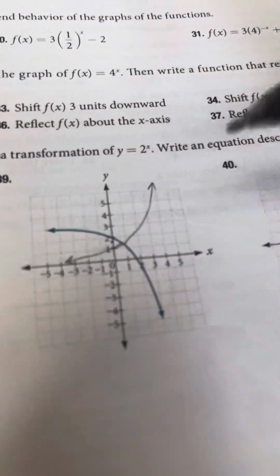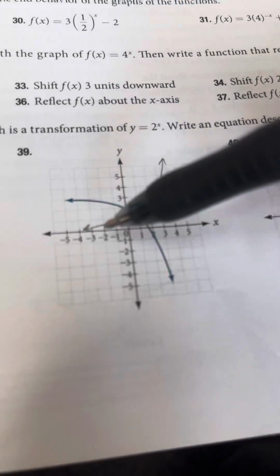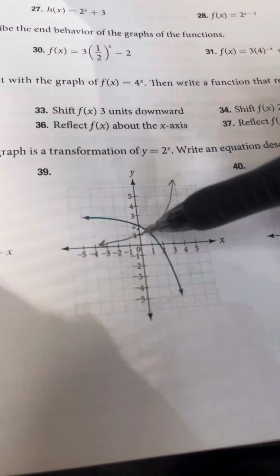And then the very last one, they ask us to take this and write an equation for it. In pencil here, I've drawn in the original function. So we see what's happened here is we've moved up 1 unit. And they told us the original function, by the way, is y equals 2 to the x. Sorry about all that sun in the background.